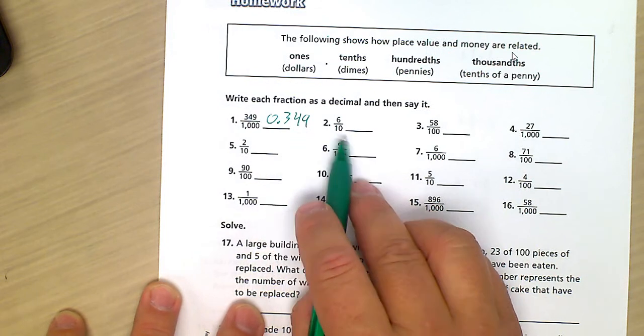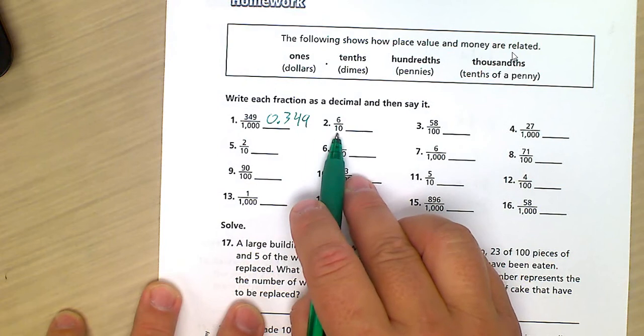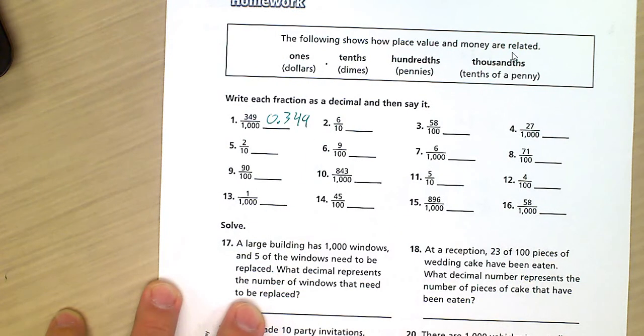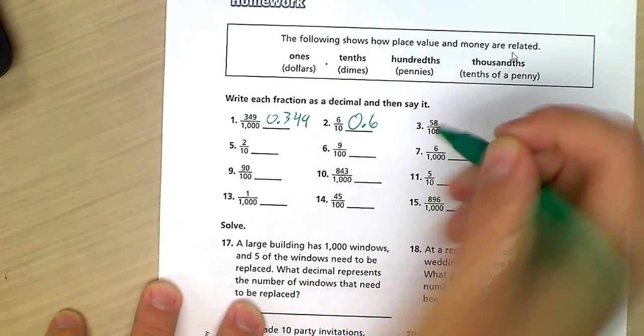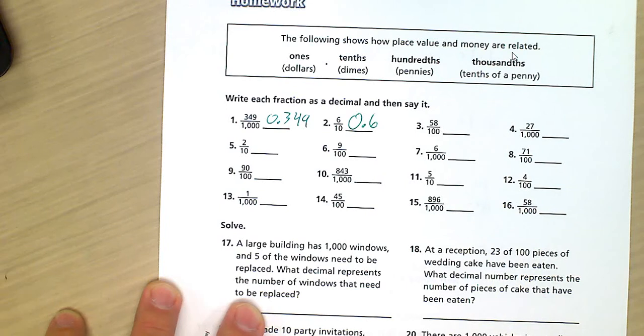All right, let's do one more. 6/10. How do I write that as a decimal? 0.6. There you go. Read it. That is 6/10. Very good.